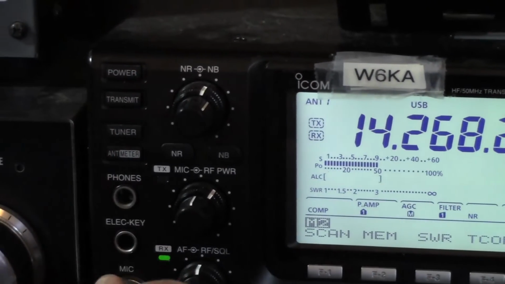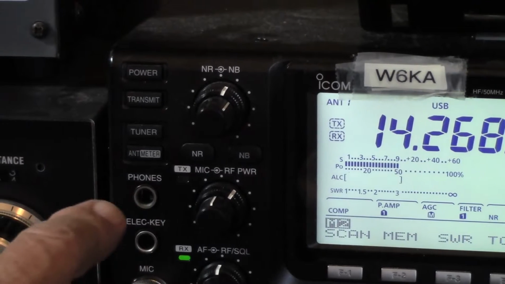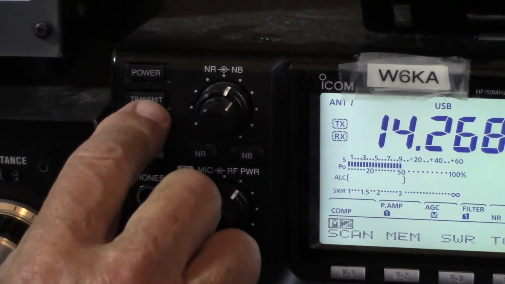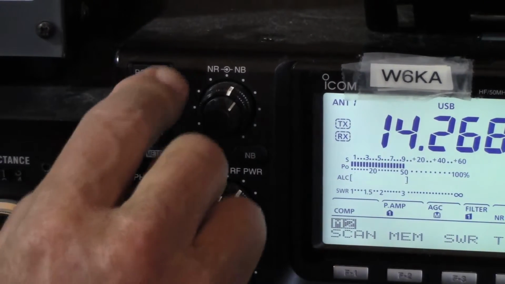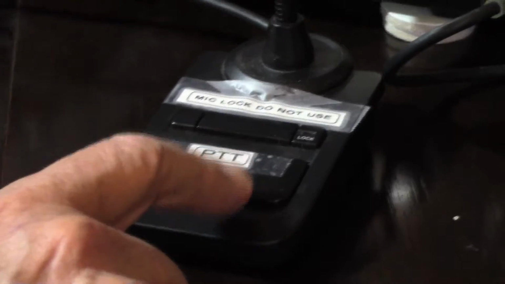Don't touch it. Okay, we're going to look at the other buttons on the transceiver. Leave the transmit button where it is on. We're going to control transmitting by using the PTT button on the microphone stand down here.